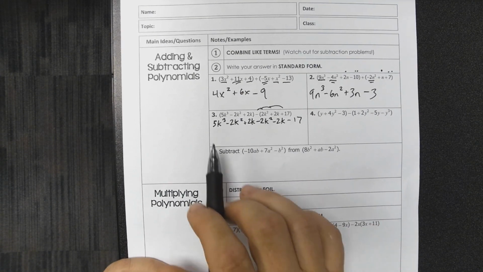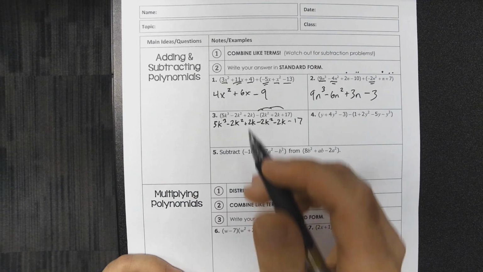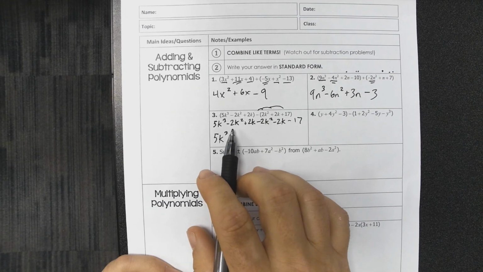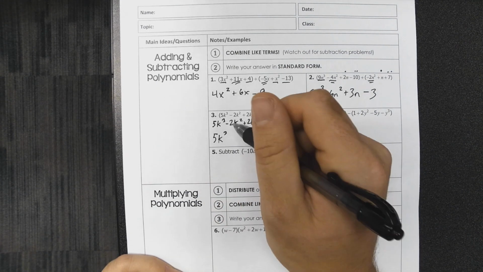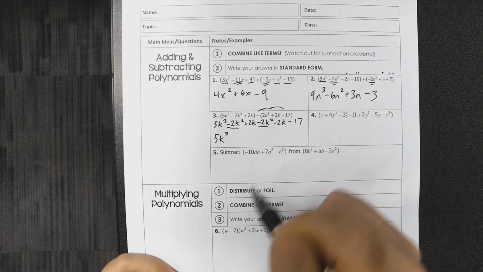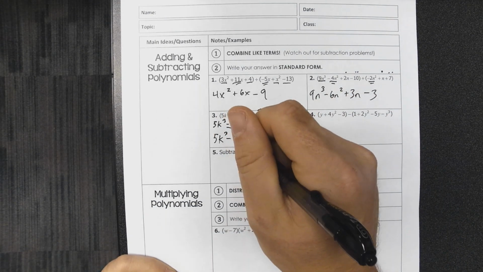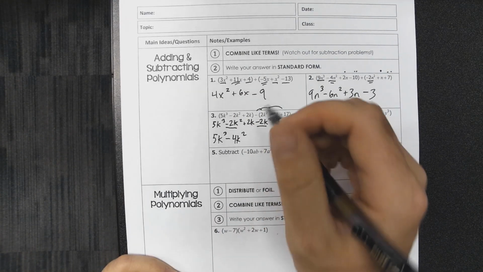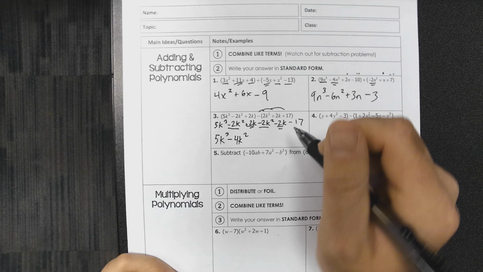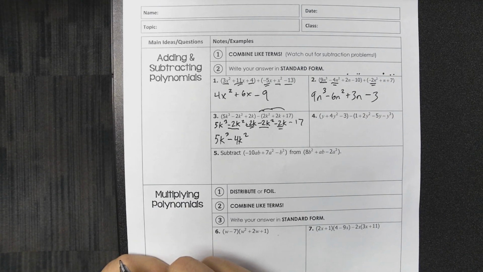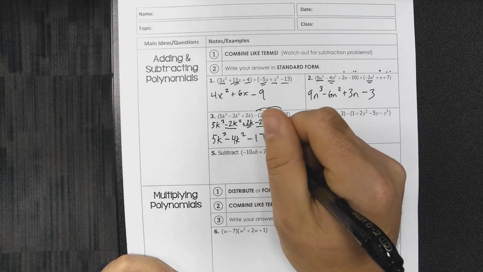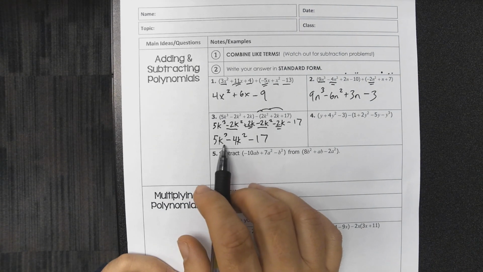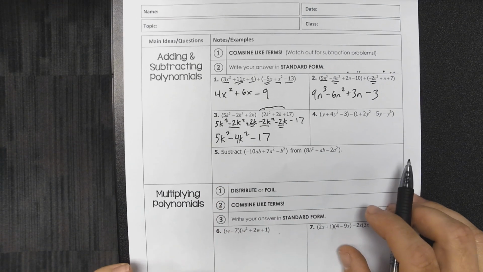We're now going to combine like terms, so that's the only k cubed term, so nothing to combine there. Now I've got a minus 2k squared and another minus 2k squared. These two are like terms. So minus 2 combines to minus 4k squared. And then I've got plus 2k minus 2k, so plus 2 minus 2. Those are opposites, they cancel out. And then bring the minus 17 down. So I've got 5k to the third minus 4k squared minus 17.